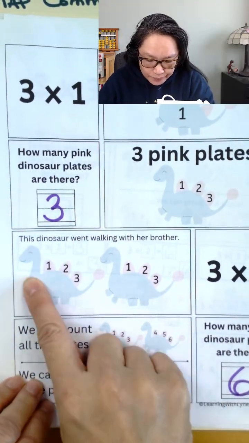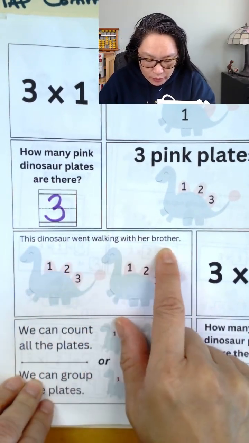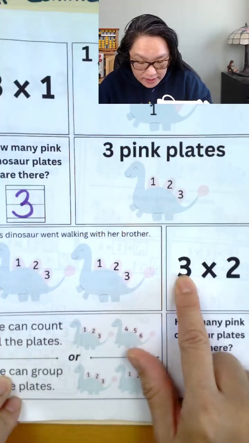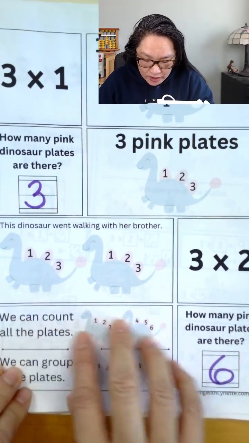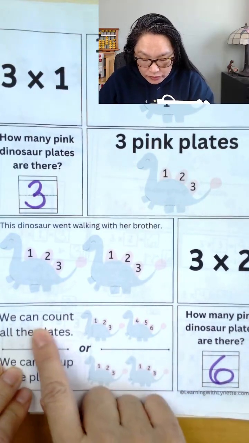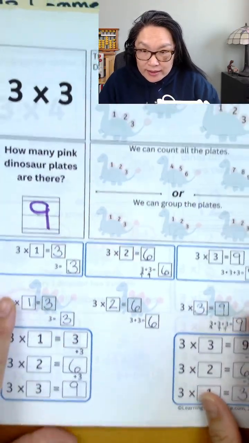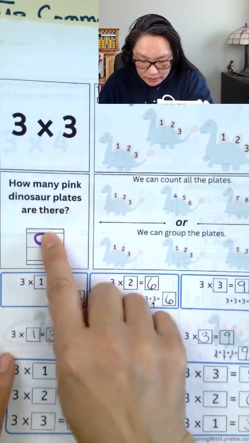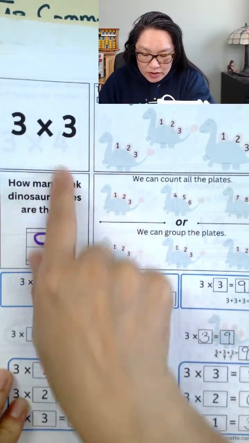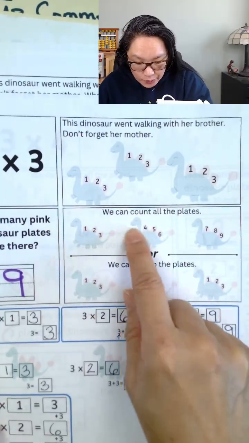The story goes, there's a dinosaur walking with her brother. The dinosaur has 3 plates and the brother has 3 plates. So the question is 3 times 2. The idea was trying to show them how to count it, and there are many ways of doing it. Then there were more exercises, like 3 times 3, and because in abacus we kind of have to memorize, the idea was to get them to see the different ways of doing it, so we can group them, right?